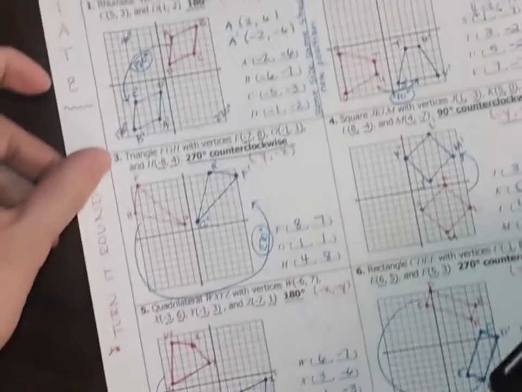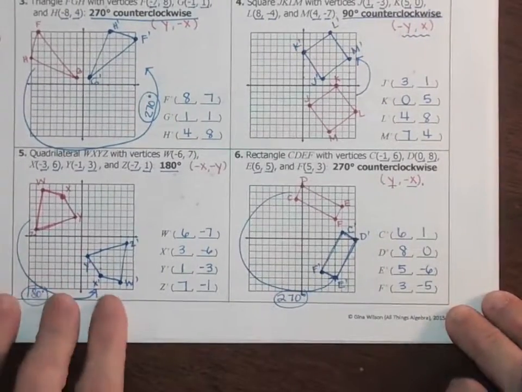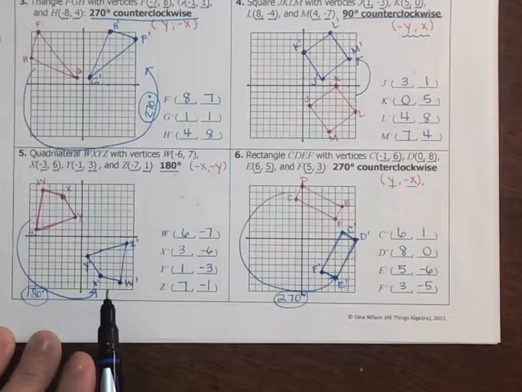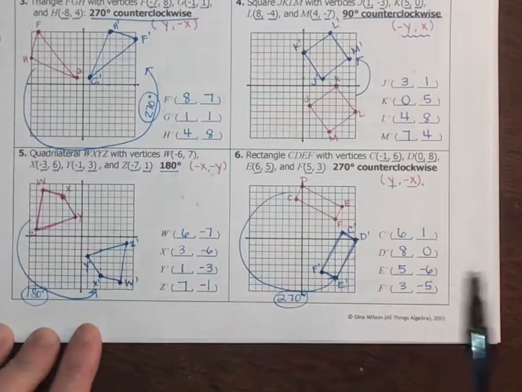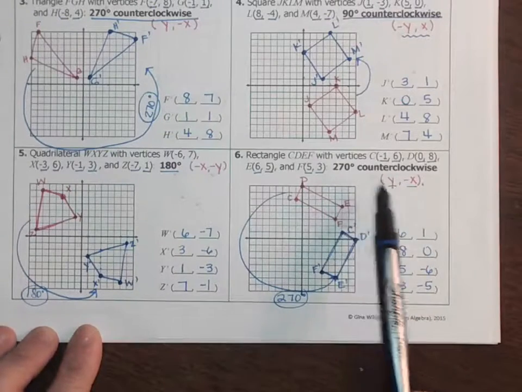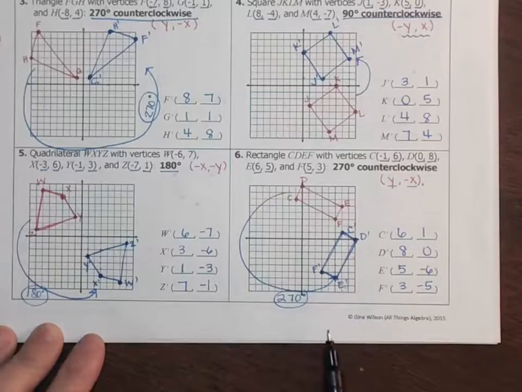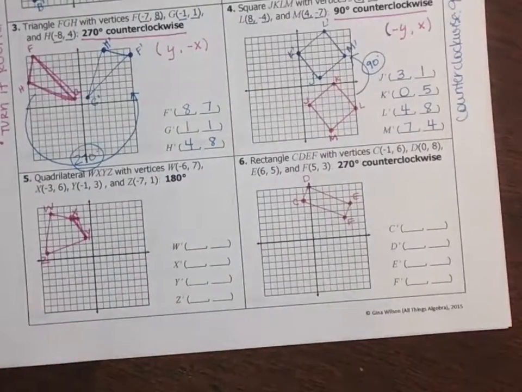I'm going to show you the work for these other two. We're not going to actually do those together right now, but if you are following along and doing these questions, here are your answers. This is what it should look like for 180 degrees on this quadrilateral. And for your 270 counterclockwise, remember it's 270 opposite x. You're going to end up right here, and here are your point values. All right? Let's move on now to translations.